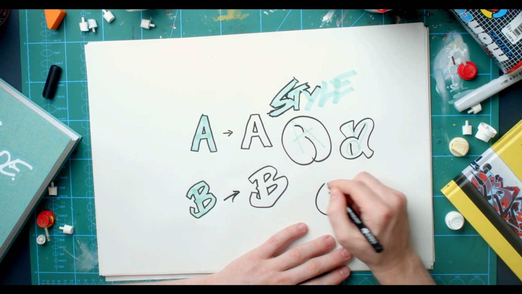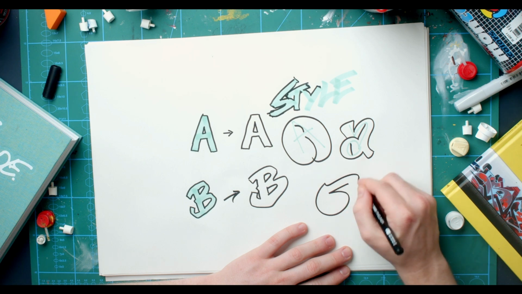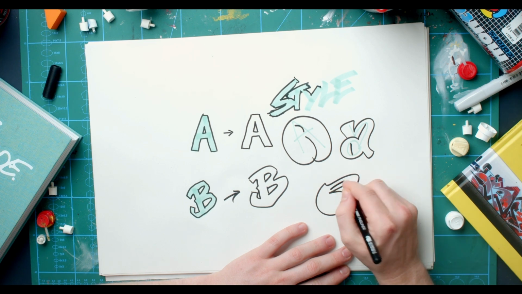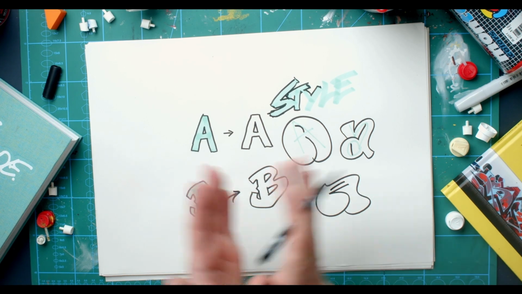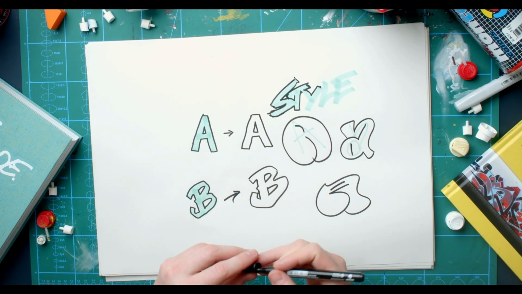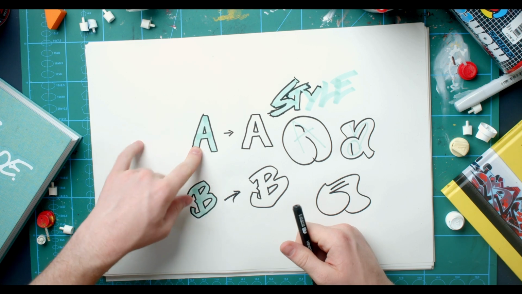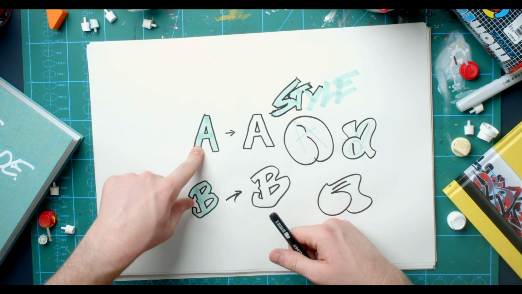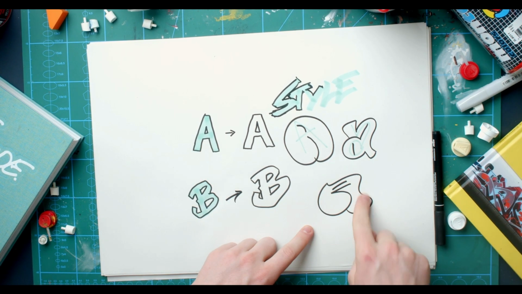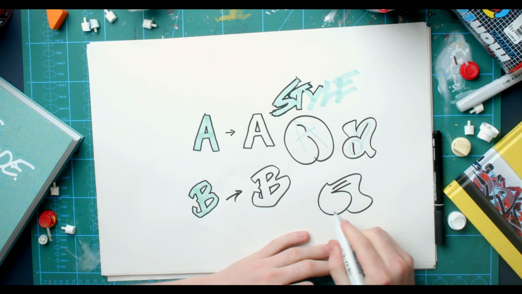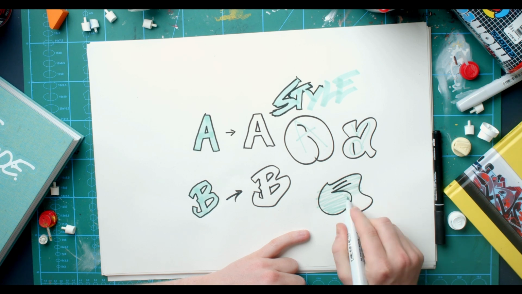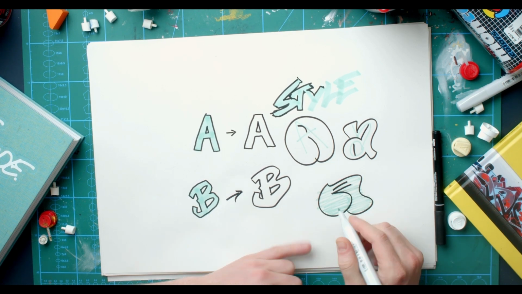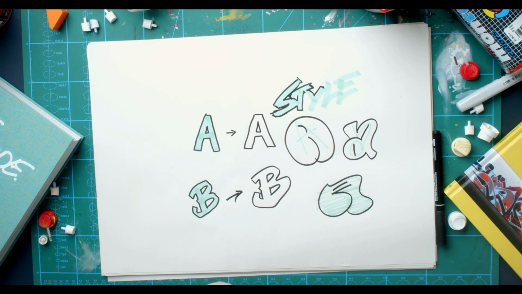You can also make your A like this. This could also be an A. So there's a lot of ways that you can practice with this. The inside is what we call the fill-in of the letter, because once we have the outline, we can start filling the letters in like this, and now it really starts becoming more of a standard throw-up that we see in the city.